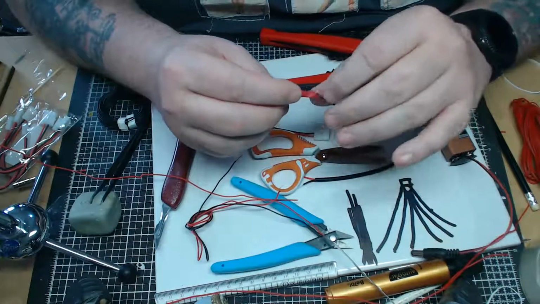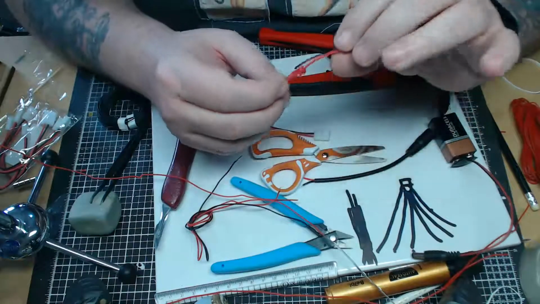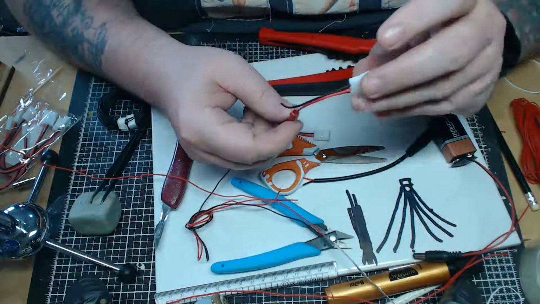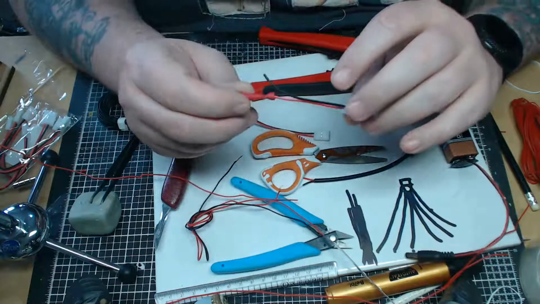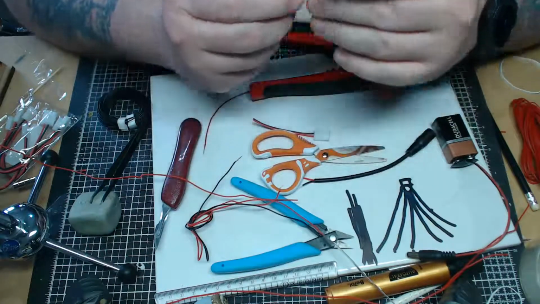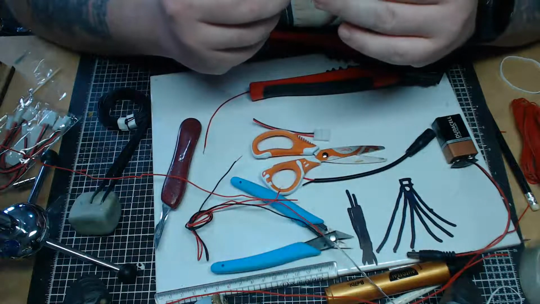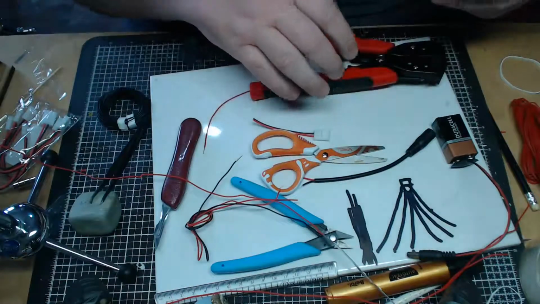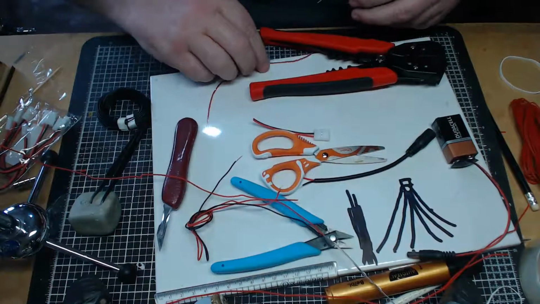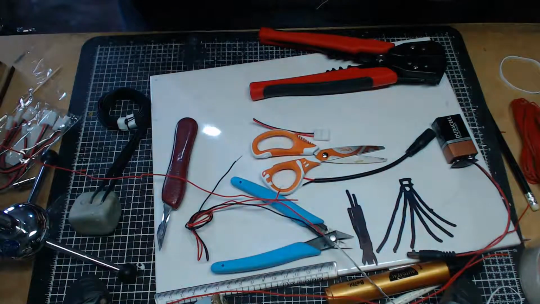You've got a good connection, and you've got no exposed wire. I have pressed a bit too hard on that. They're obviously made of better stuff than they used to be.